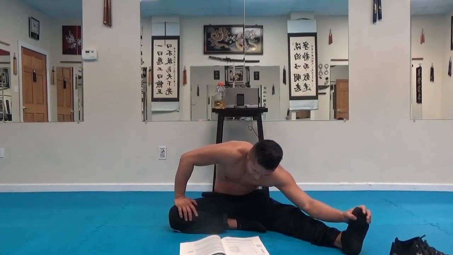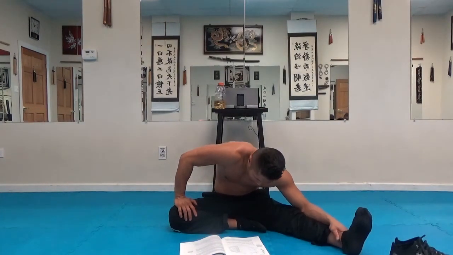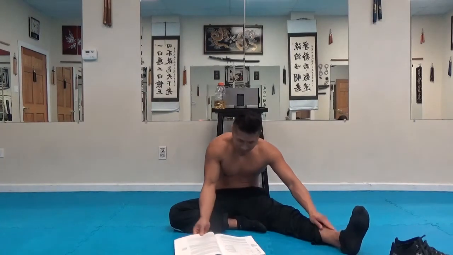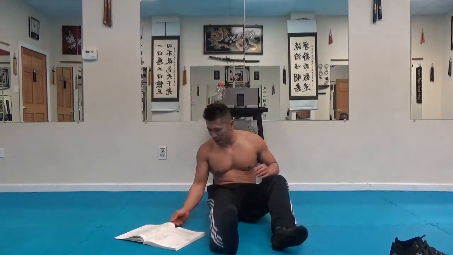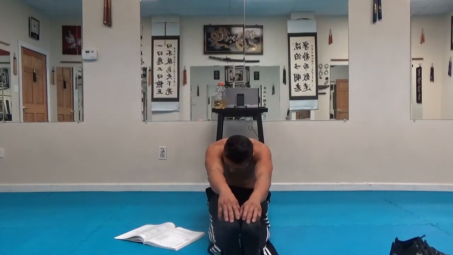When practicing counters, first work on good form and later on speed. Always follow up and press your advantage after countering until the opponent goes down or fights back.